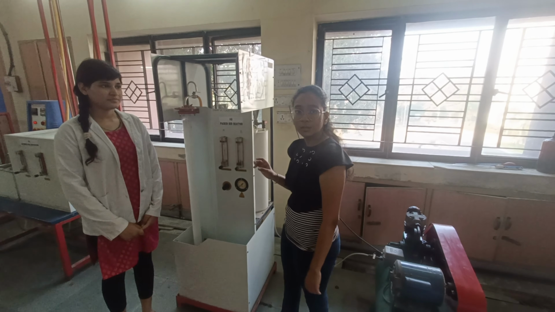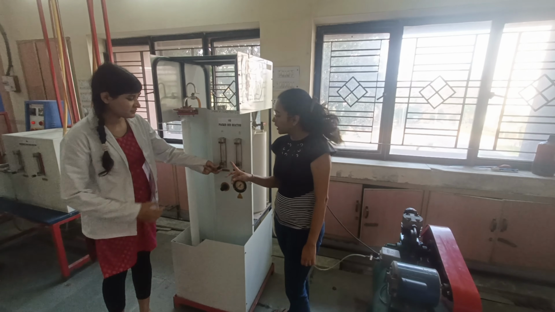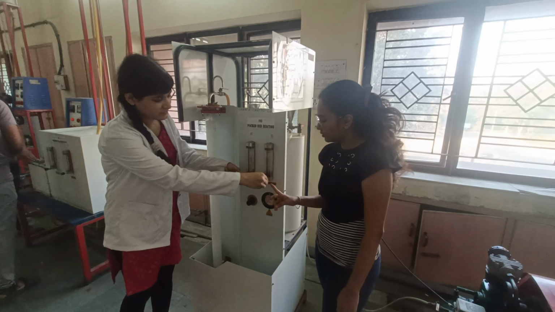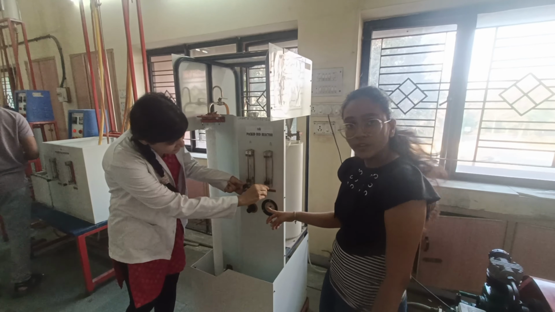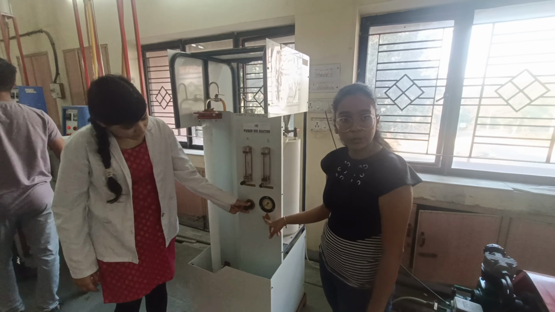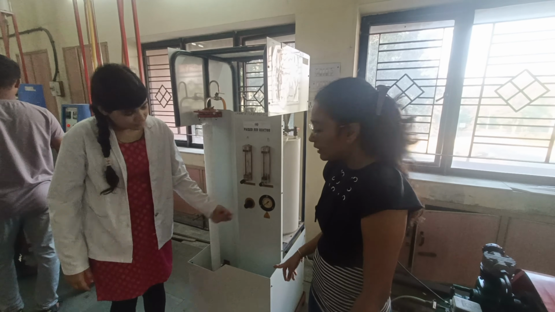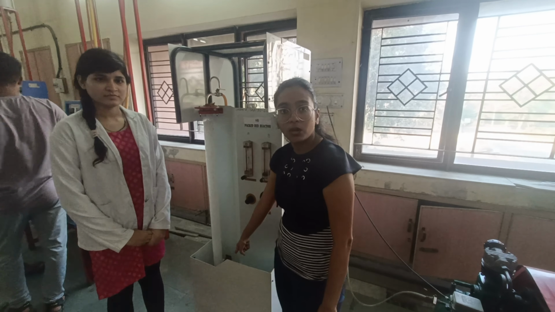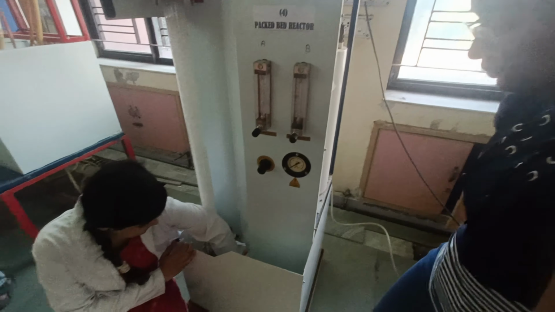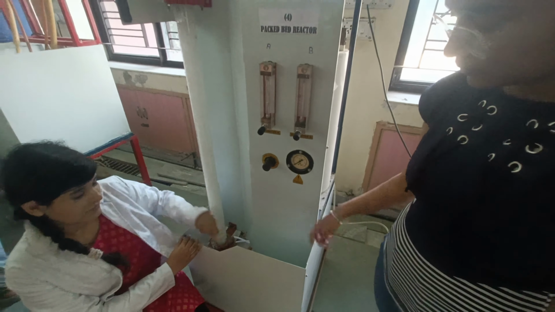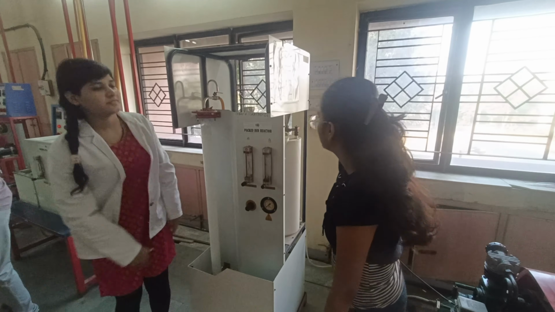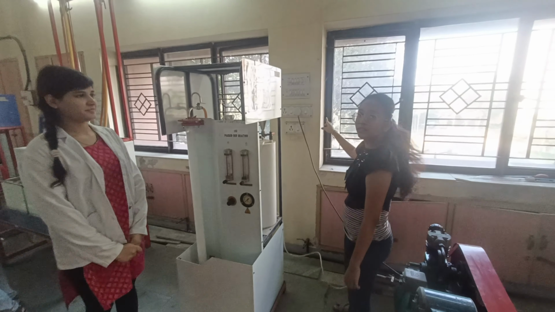Now we will start the closing procedure. First we will make sure that the rotameters are back at their initial position, that is at 0. Along with it, we will make the gauge pressure indicator at 0. After that, we will drain the reactor using the ball valve given below. After the reactor is drained, we will again close the ball valve. Now we will switch off the main switch.